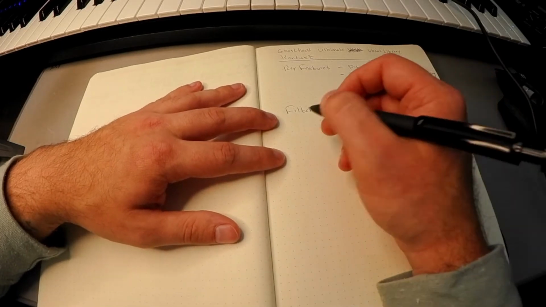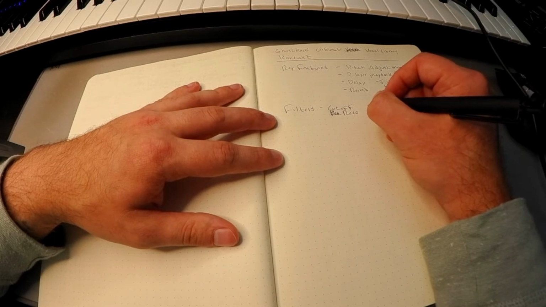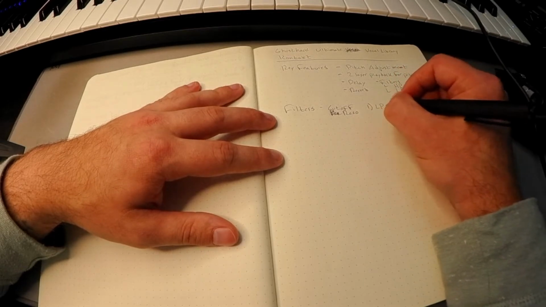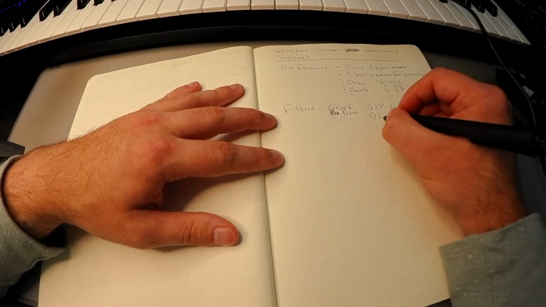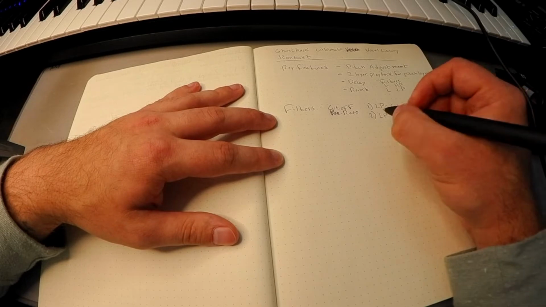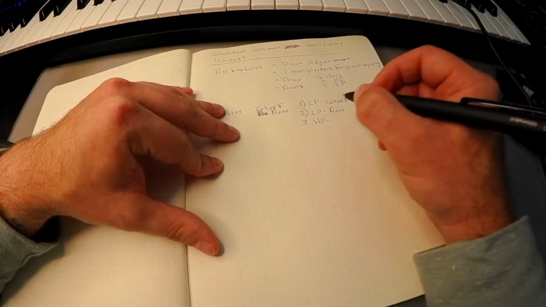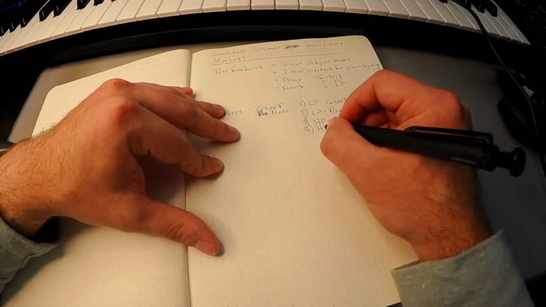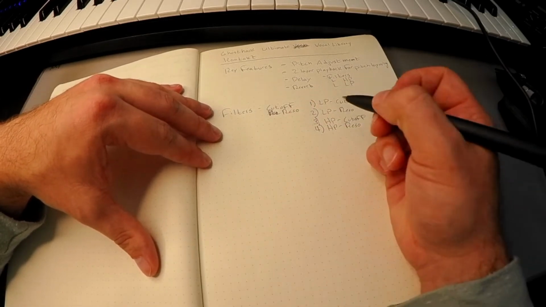So really what we need is, let's actually start to list this out. Control number 1 is going to be the low pass cutoff. Control number 2 will be the low pass resonance. 3 will be the high pass cutoff, and 4 will be the high pass resonance. And then we want to do delay and reverb.